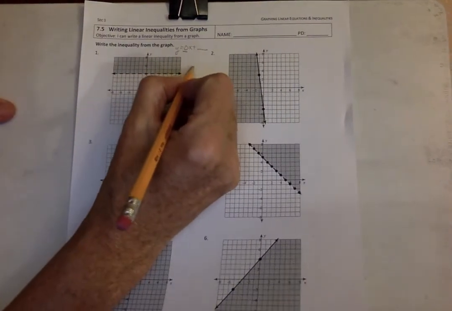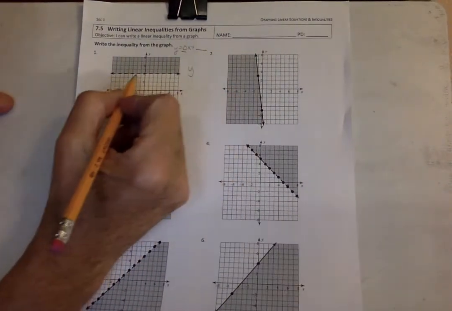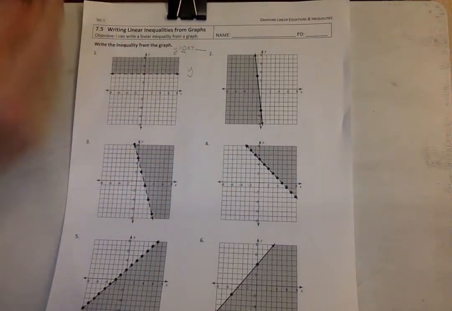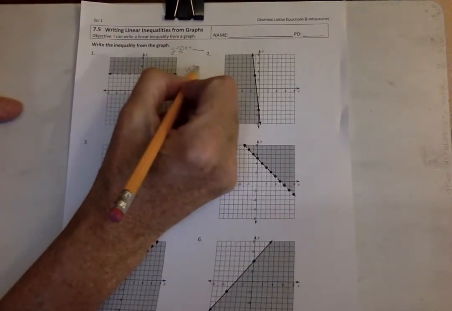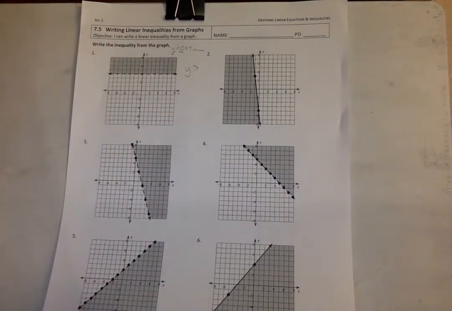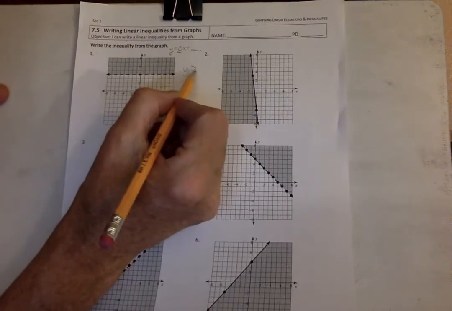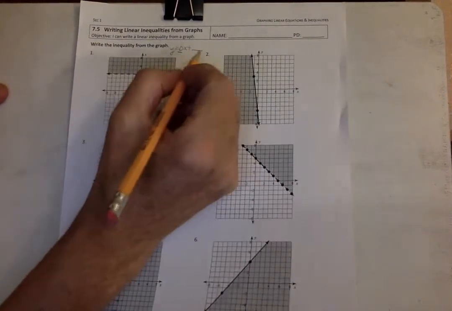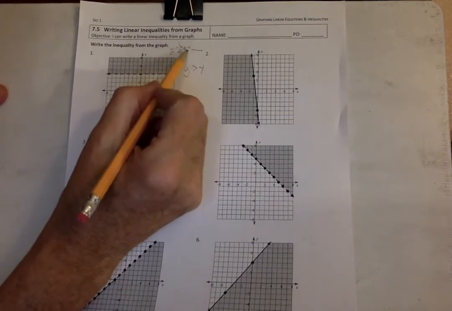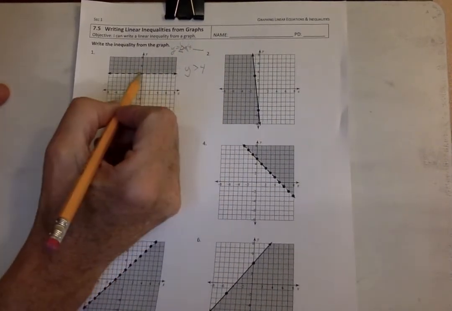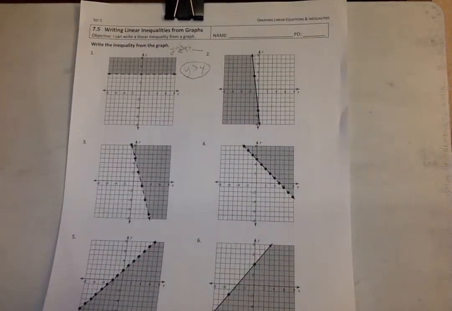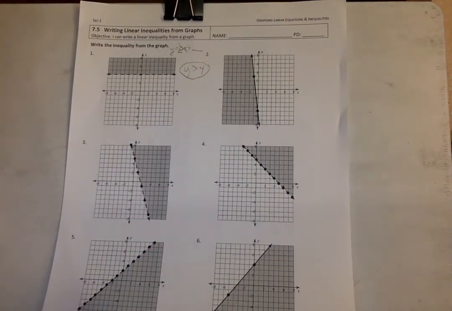Now, it's shaded above the line, so if you go up, you're increasing. So it's greater than, and because it's a dotted line, that's the boundary, but it is not included in the solution. So I don't put or equal to, and then it'll be 4. Because 0x is our zero slope, we don't even write that, and we know 4 is our y-intercept. So y is greater than 4, and we're completely finished, okay?